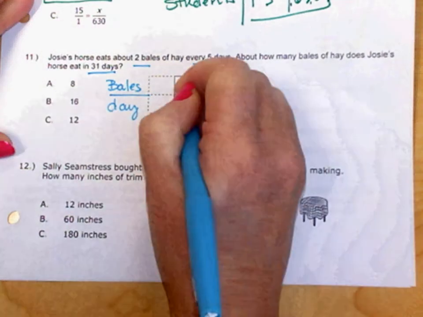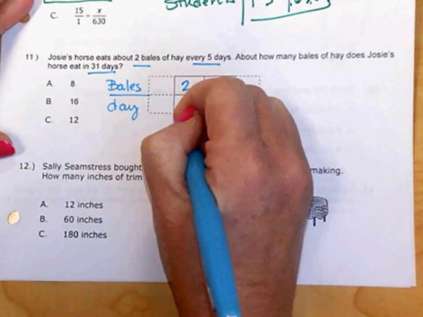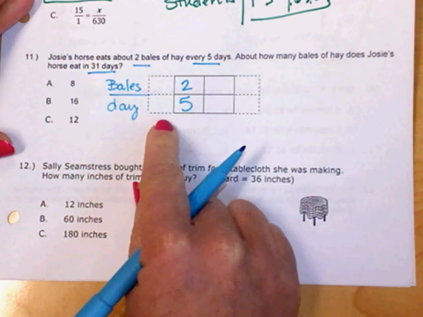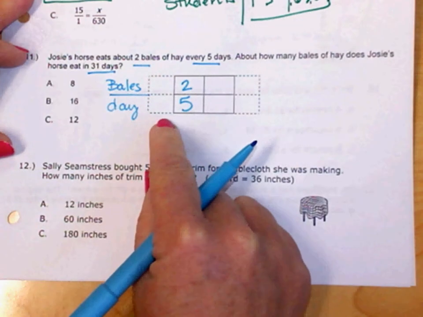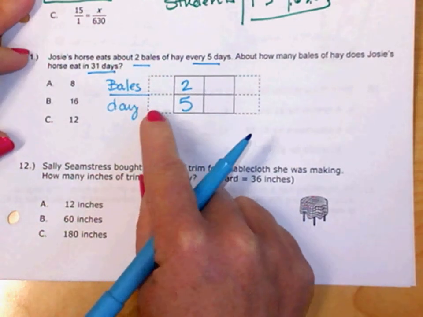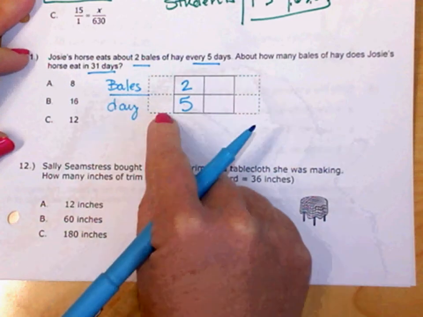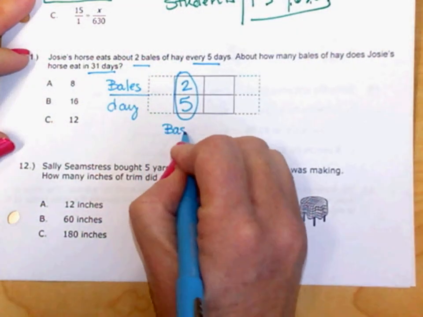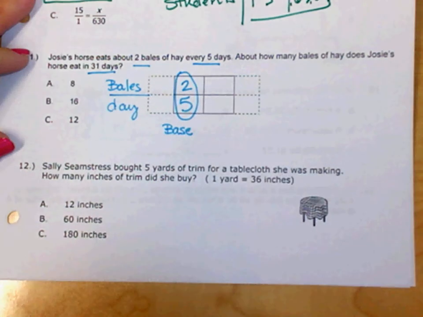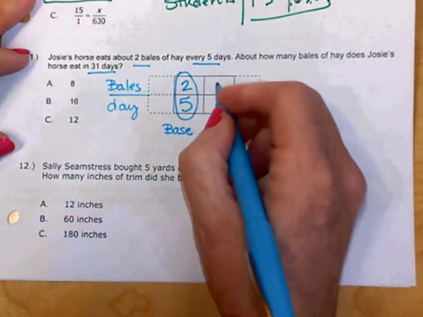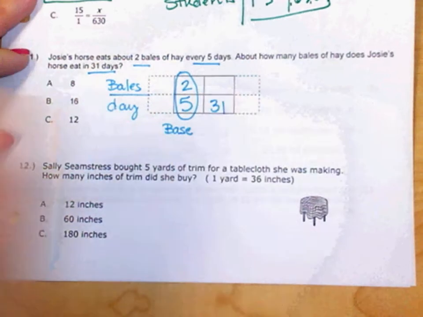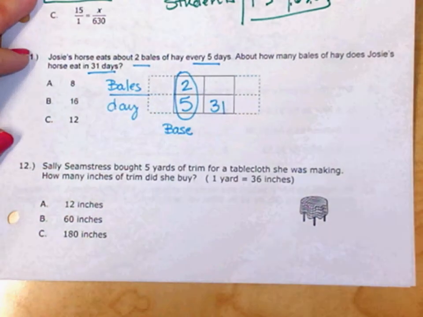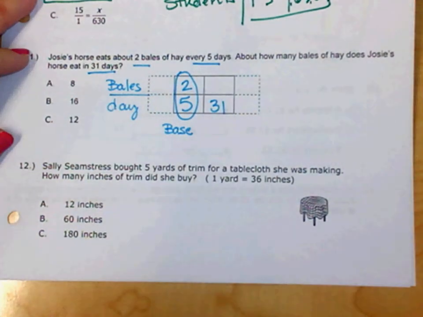I'm going to put 2 bales for every 5 days. This box right here is just telling me that if I need to find a base, I can use this and base and reduce it down. But really, this is my base, so we're going to just label it my base and use that information. It's telling me I'm going to 31 days. And I'm thinking of every math fact that's possible to get to 31, and I can't think of one.